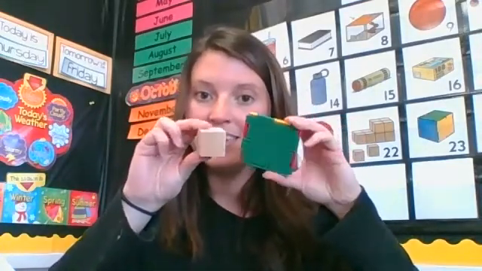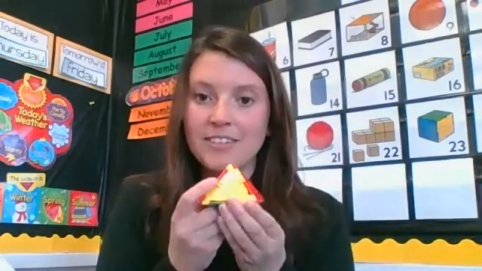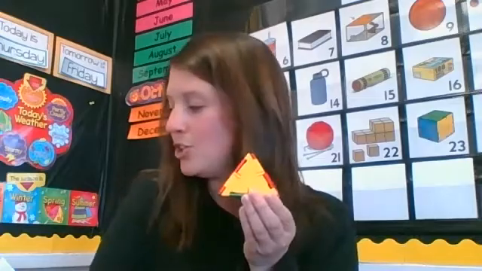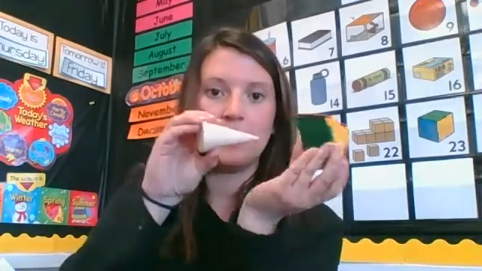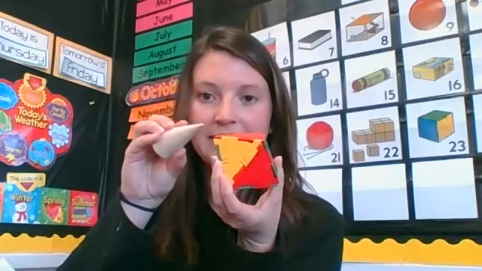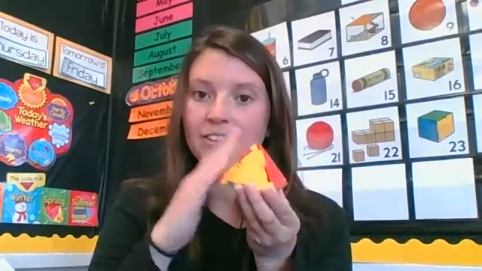Our last shape is this one. Does anyone remember what this one's called? That's right, a pyramid. Can everyone say pyramid for me? Good. So like a cube, it has one side that's square, but the other sides are triangles. Each triangle goes up to a point, kind of like a cone goes to a point. Can you see how they both come to a point at the end? But a cone is round all the way around, and a pyramid is flat on the sides and has corners, so you can't really roll it. So that's a pyramid.